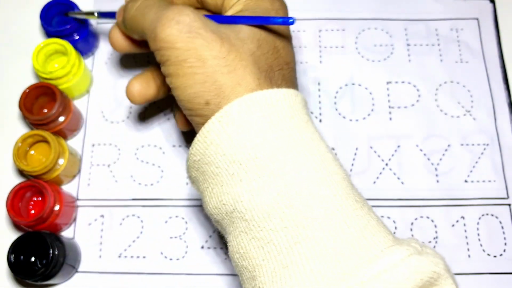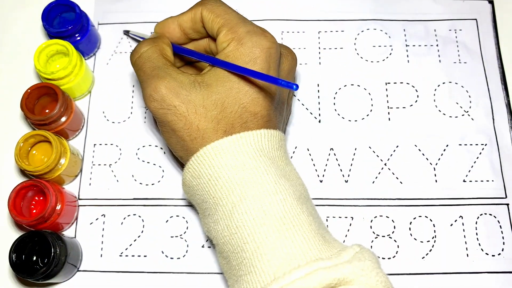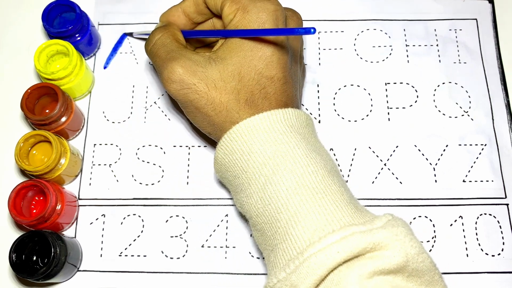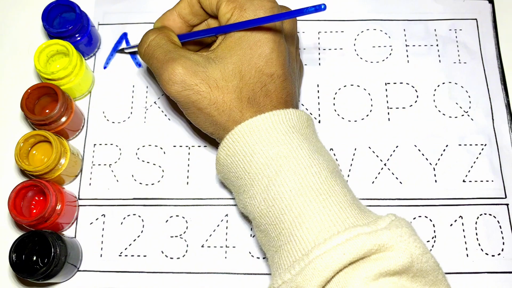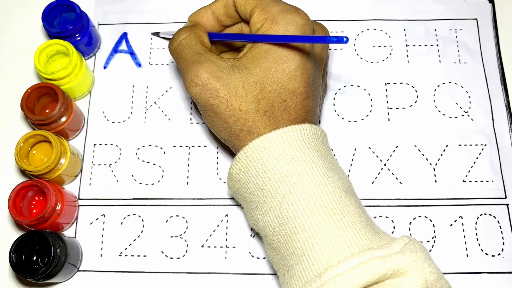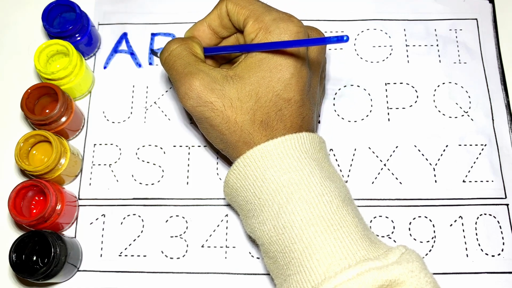Kids, first draw A. A for apple, A for aeroplane. And use blue color. Kids, again use blue color and draw B. B for ball, B for bat.